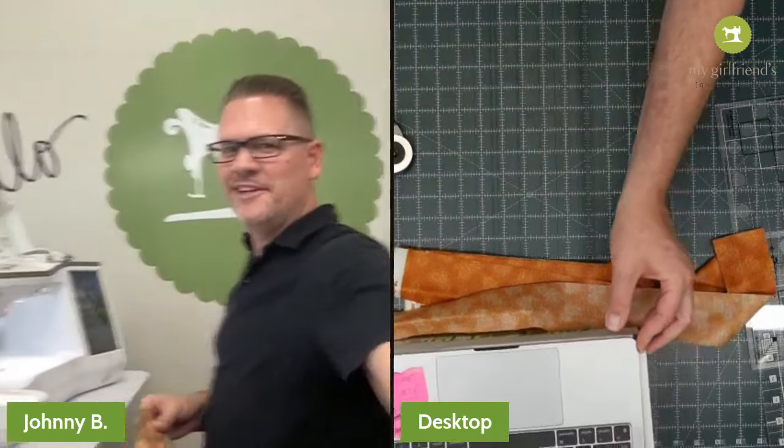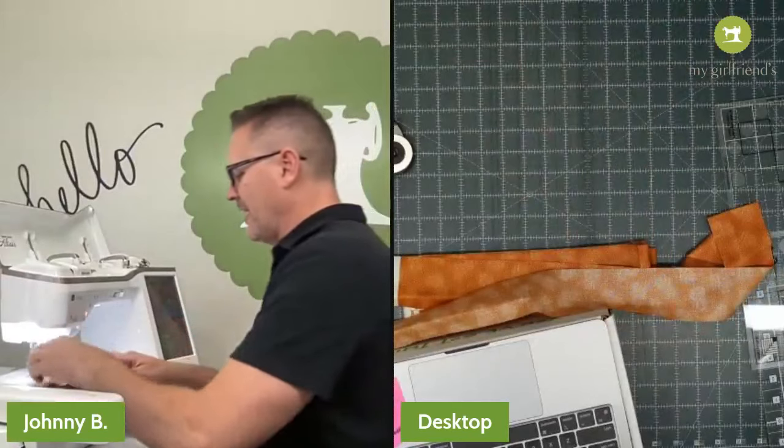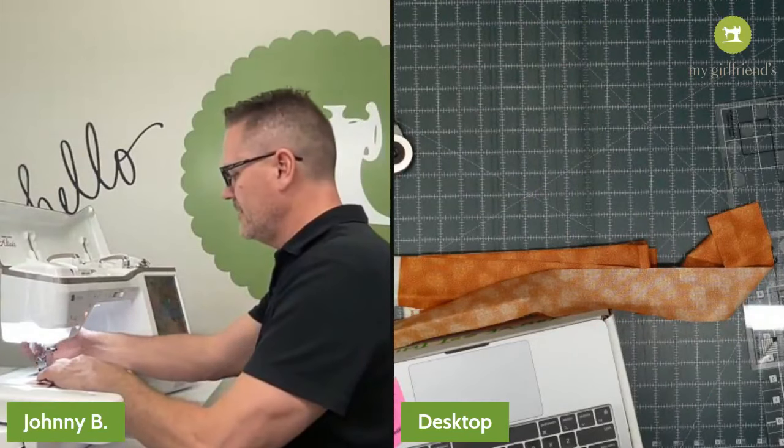We are sewing. You guys, y'all, you ladies.